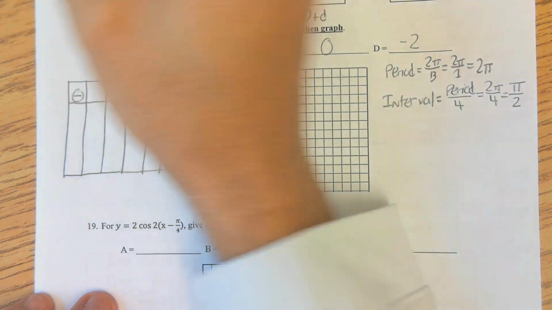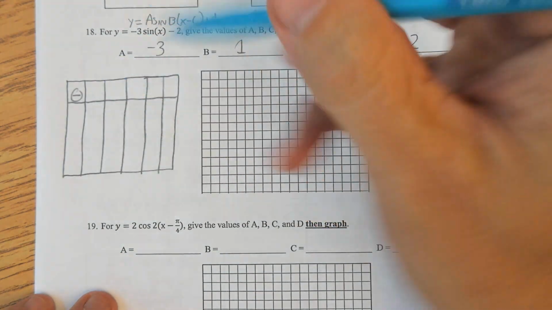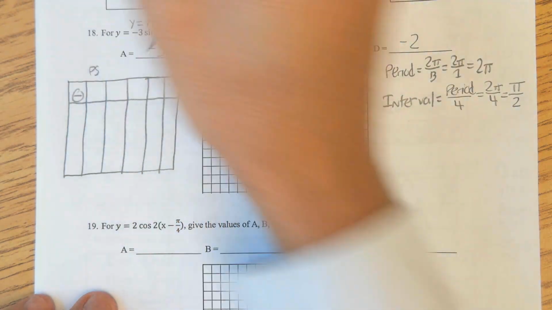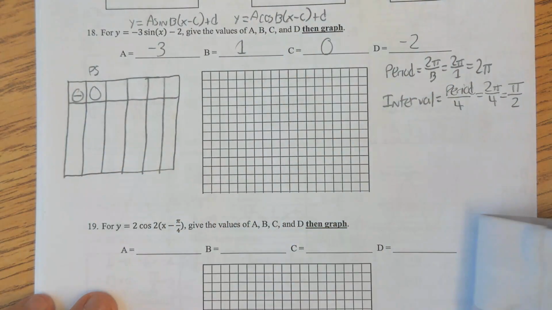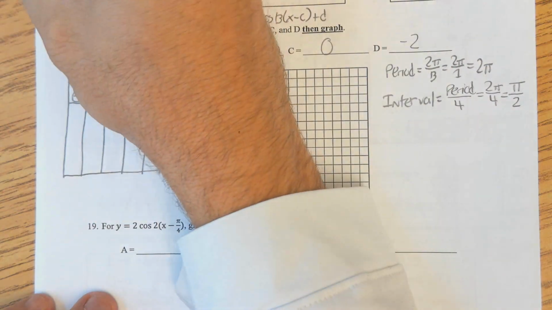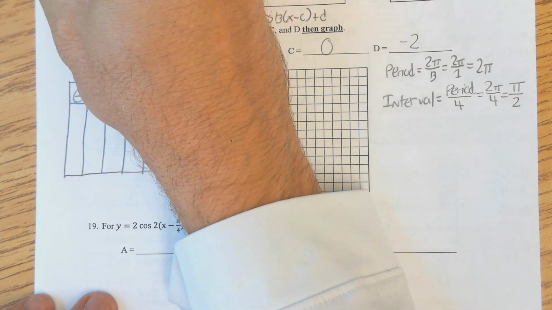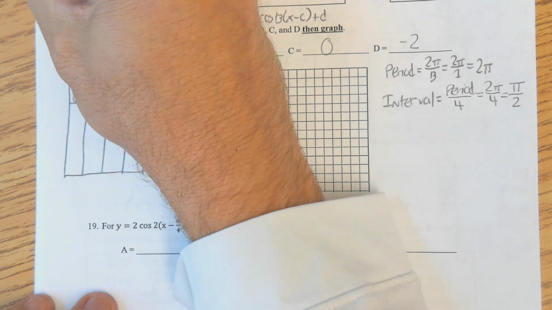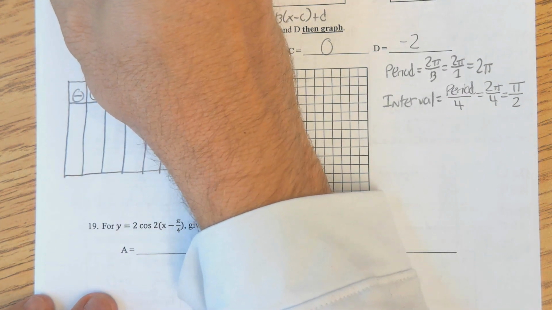So we start at theta. Now, normally I start at my phase shift here, right? But since C is 0, you're starting at 0 here. And so then to get to your next interval here, you're just adding pi over 2. And so you get pi over 2. You add another pi over 2.